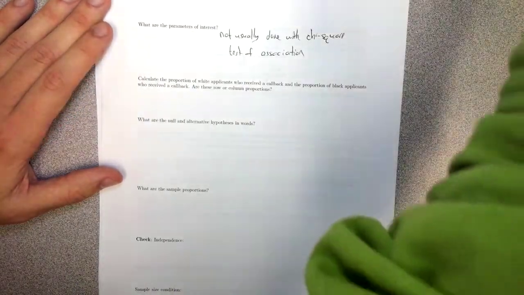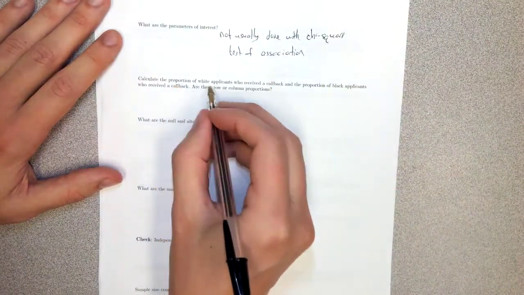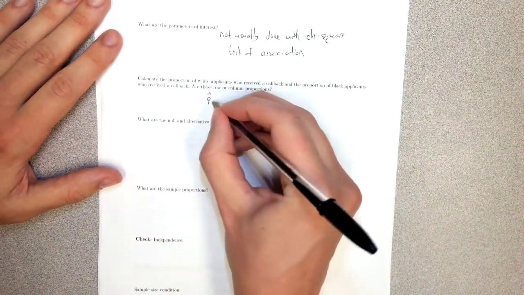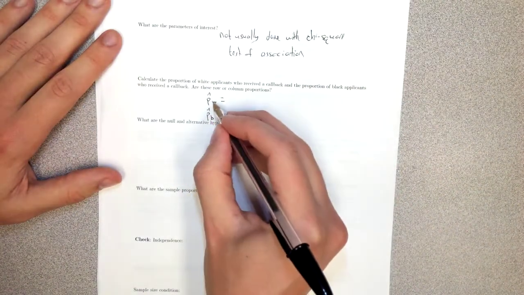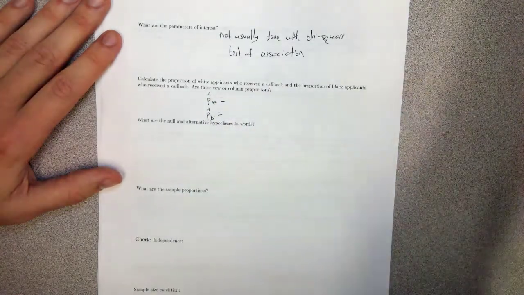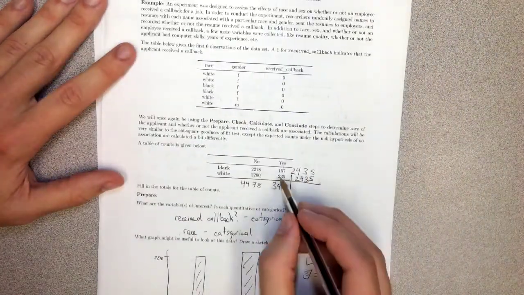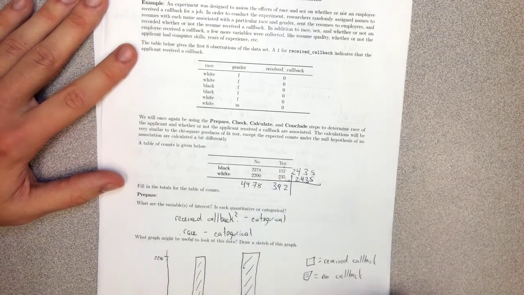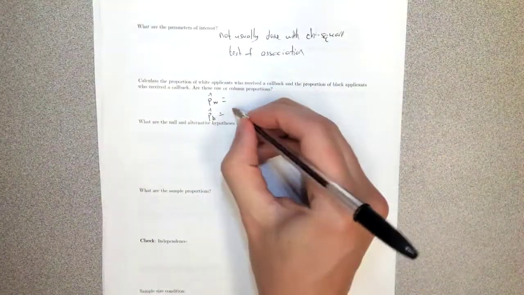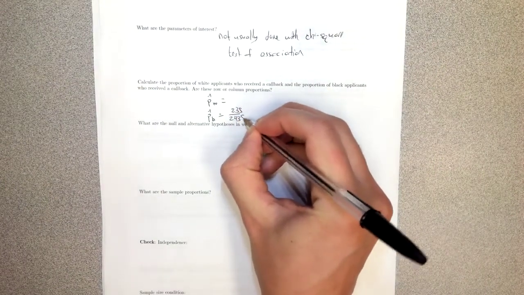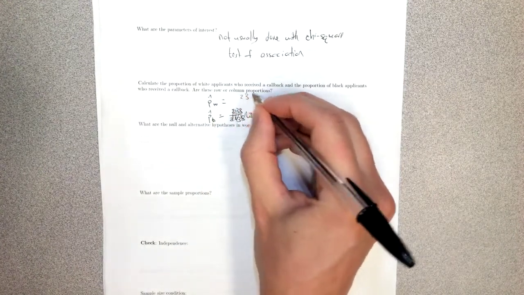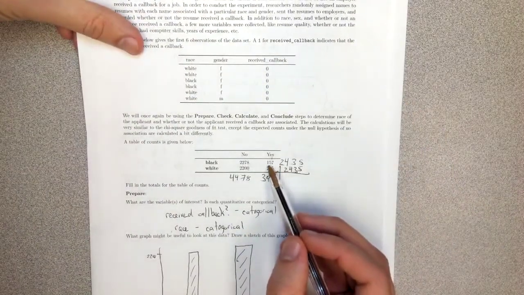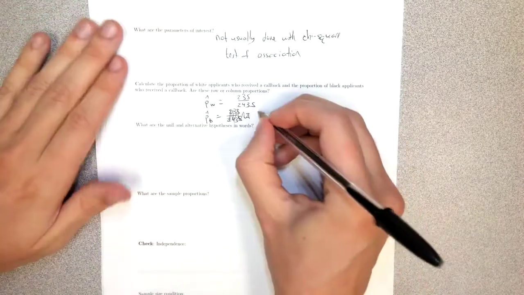We could also calculate some proportions: the proportion of white applicants who receive a callback and the proportion of black applicants who receive a callback. I'll note a W for white and a B for black. For white applicants, it's 235 divided by 2,435, and for the black applicants, it's 157 divided by 2,435.